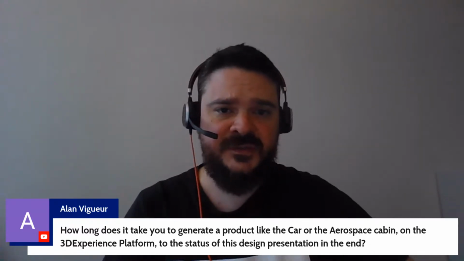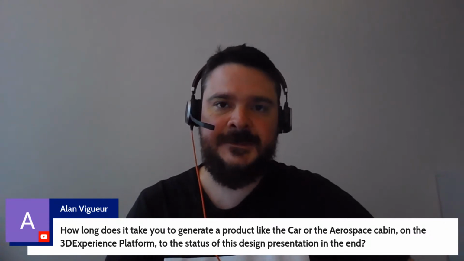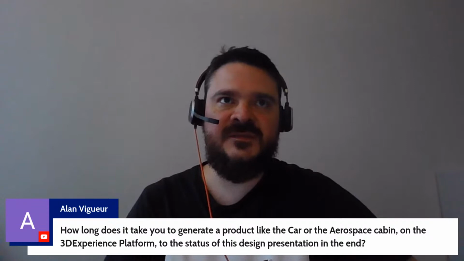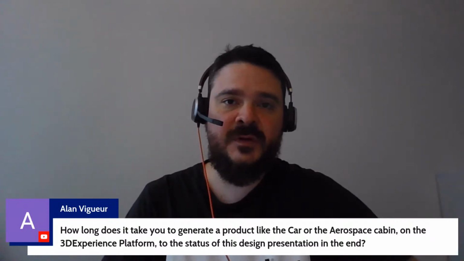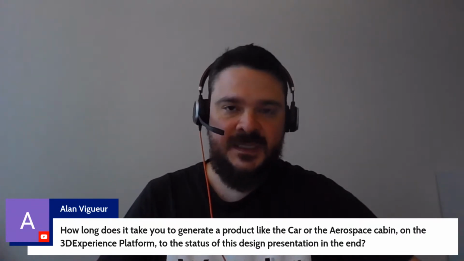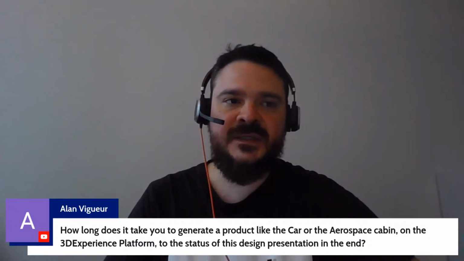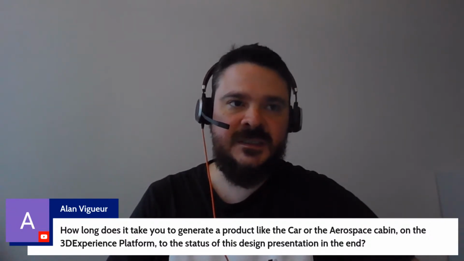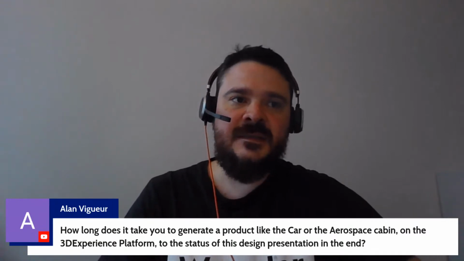How long does it take you to generate a product like a car or a space cabin on the 3D Experience platform to the status of design you presented today? I can take this question. So the car, for example, was a collaboration between us with Felix. And this was, if I remember correctly, 3 days of work. He did mainly the 2D ideations, and I gave a little bit of 3D input for Felix.